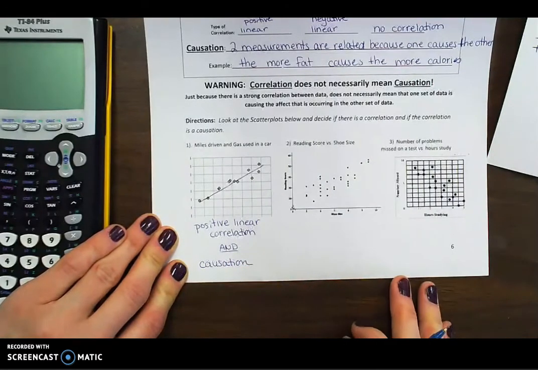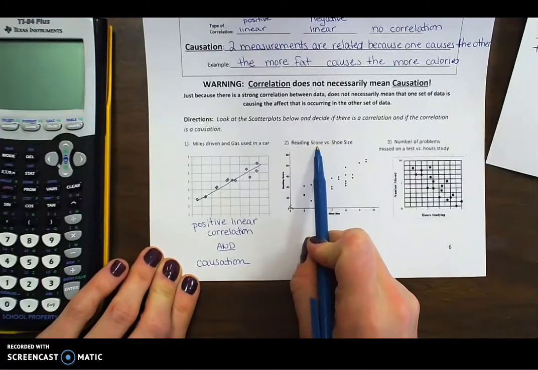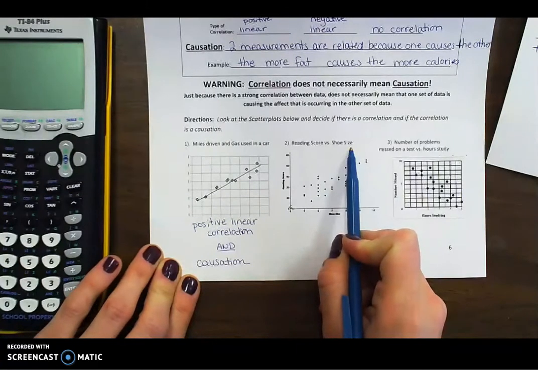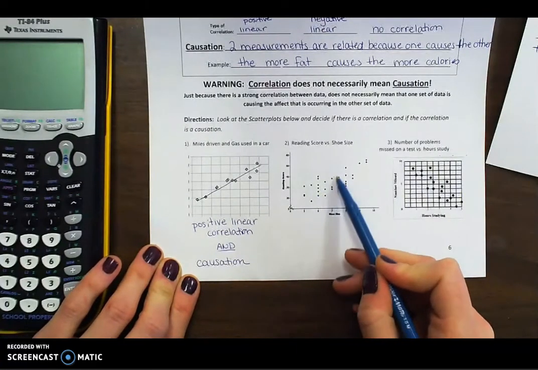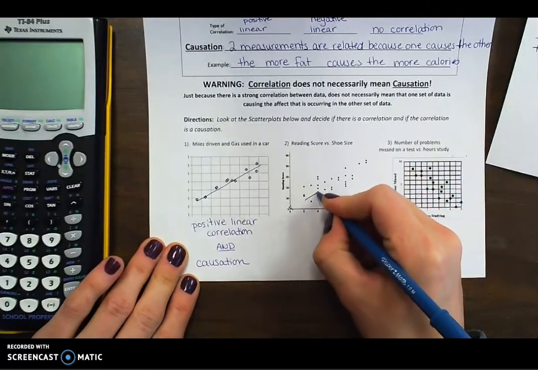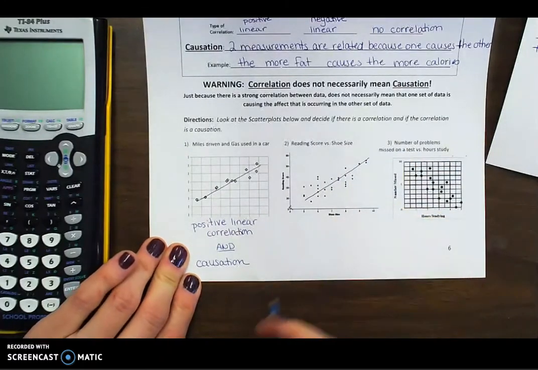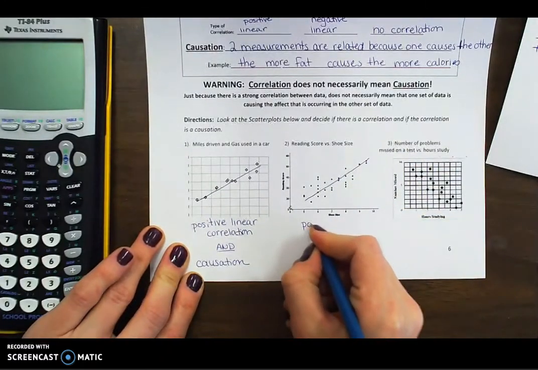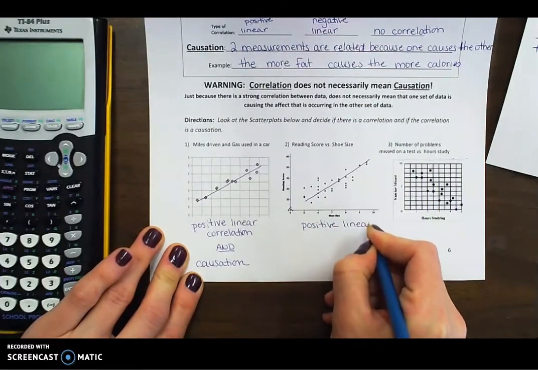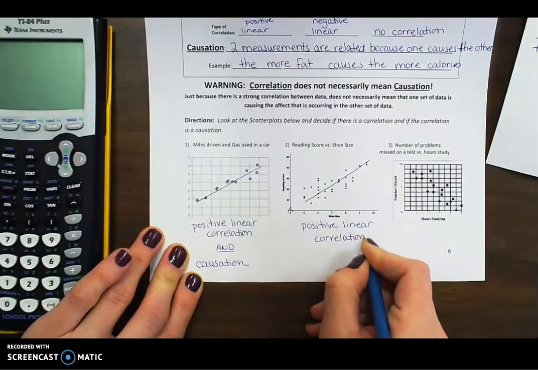Okay, now let's take a look at number two. Reading score versus shoe size. Well, let's take a look. If you look at the data, does the data form a pattern? Well, it looks like it does form a linear pattern. As one goes up, the other also goes up. So this has a positive linear correlation because it follows a pattern.